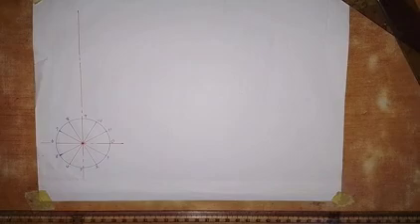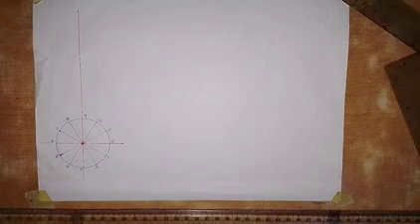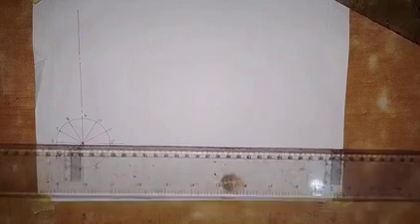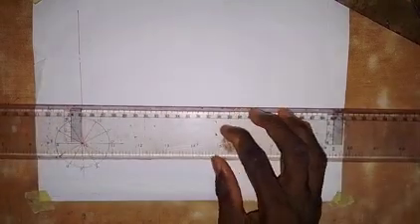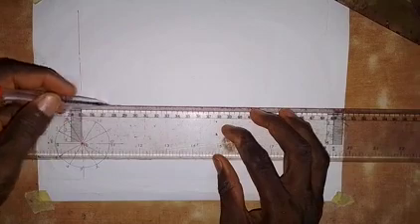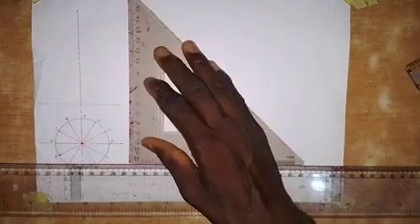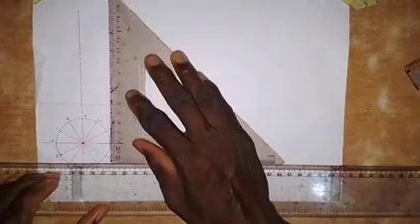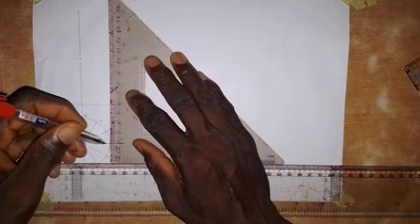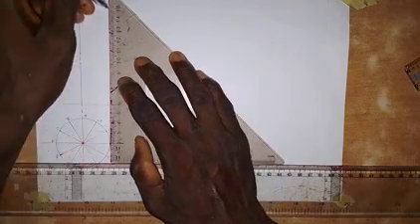Alright, having drawn the circular base, you come up a bit and draw the horizontal line. Then with the set square, come to point 0 and draw a vertical line up.